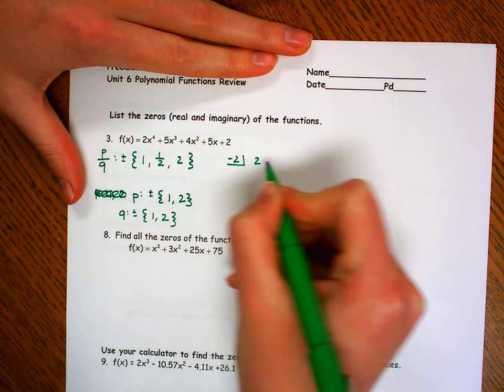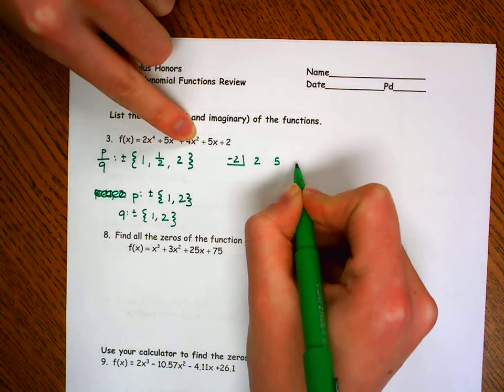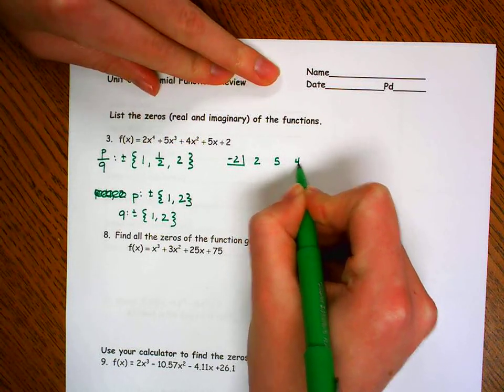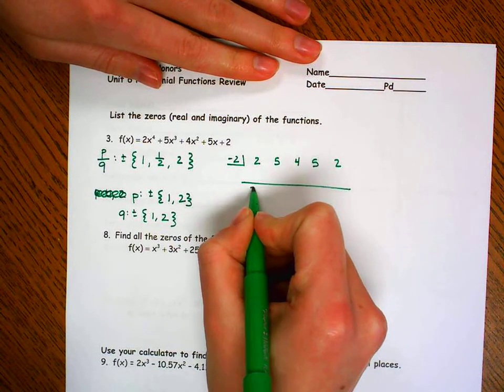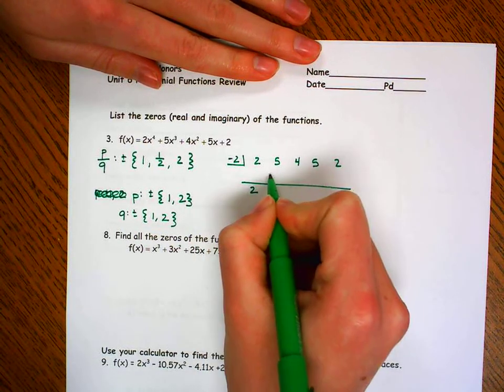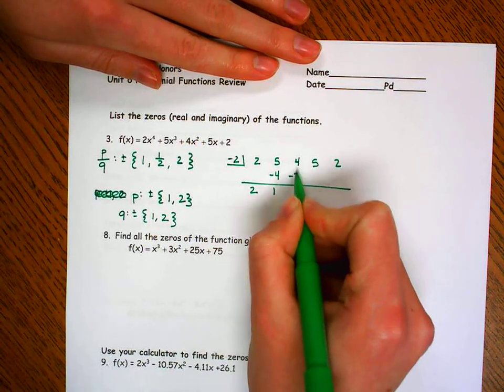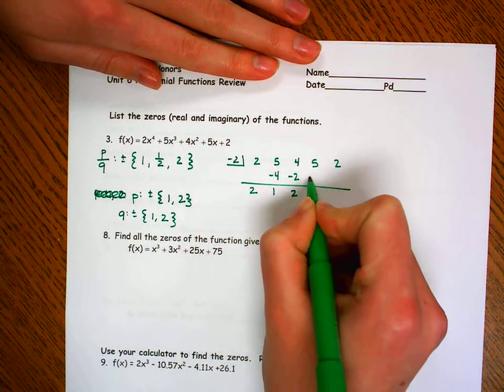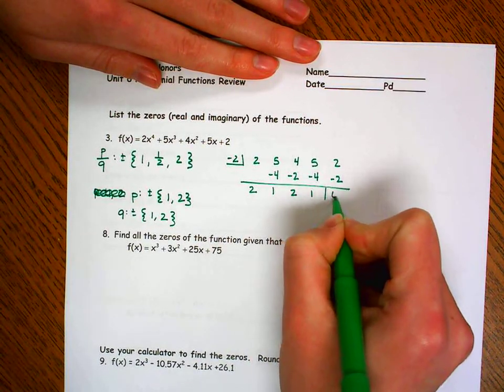I'm going to take all of my coefficients, so 2, 5. Remember, if there was no x squared term, I'd have to put in a 0 here, so don't forget about that. So I drop my 2, I multiply by -2 and I get -4. I add and I get 1. I multiply by -2. I add, I get 2. I multiply by -2. I add, I multiply by -2. And you'll notice my remainder is 0.